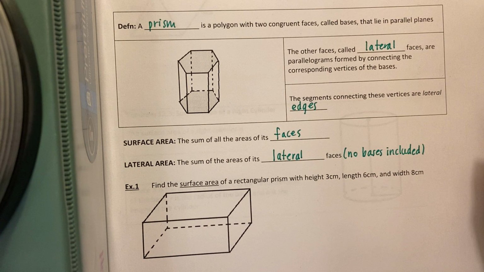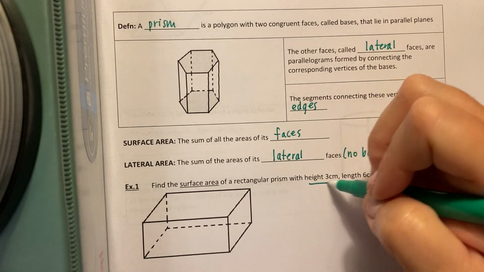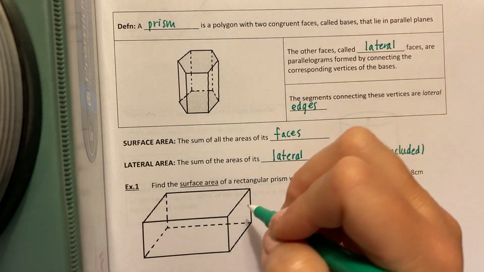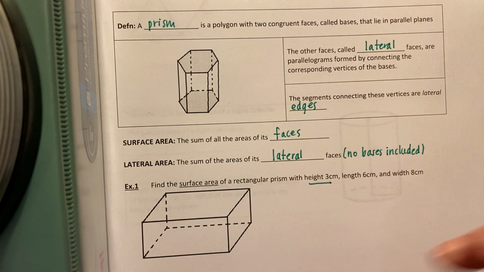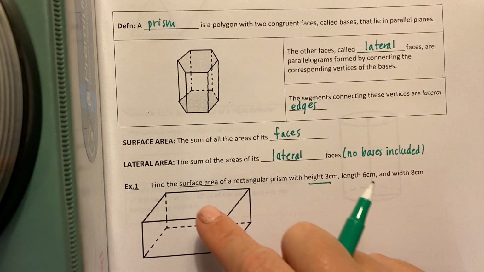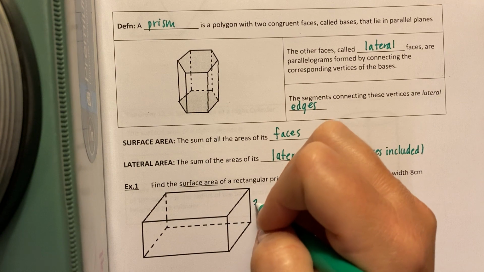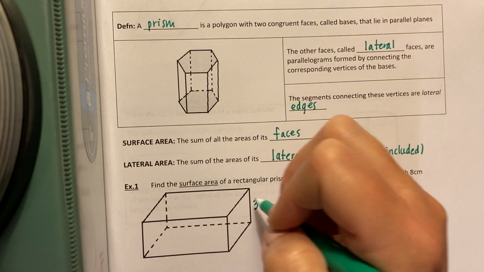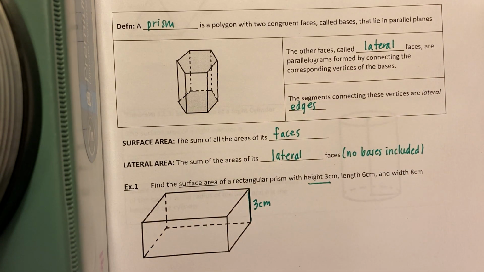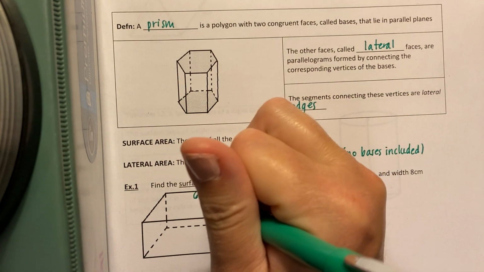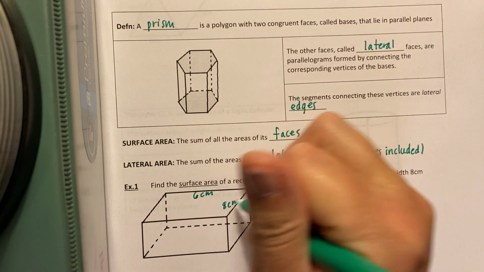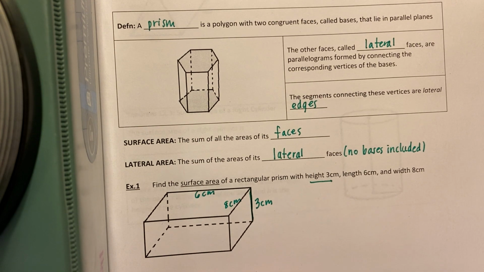It says find the surface area of a rectangular prism with a height of 3, a length of 6, and a width of 8. Your height is typically the distance that connects base to base. With a rectangular prism, any of these technically could be the bases. I'm going to take the bases as the top and the bottom. So this is my height, 3 centimeters, connecting the top to the bottom. Then I'm going to do a length of 6 and a width of 8. You could have put those the other way. It doesn't really matter.